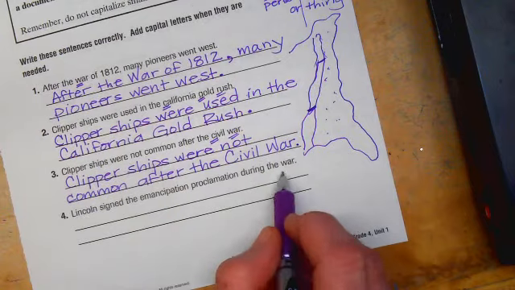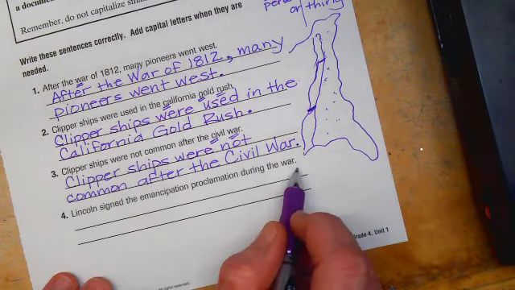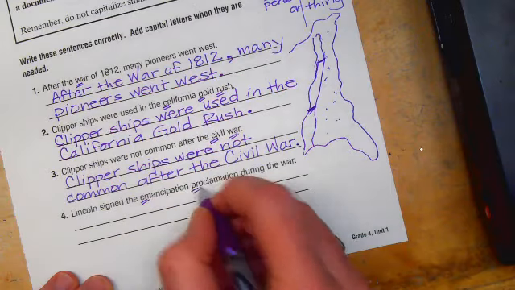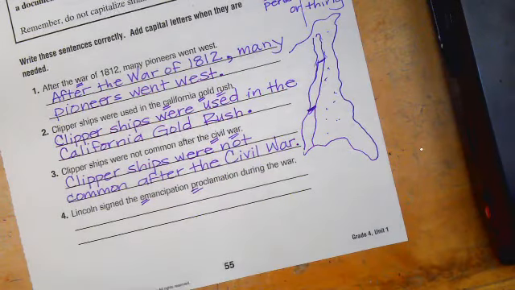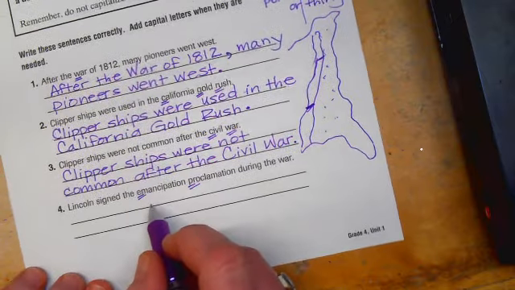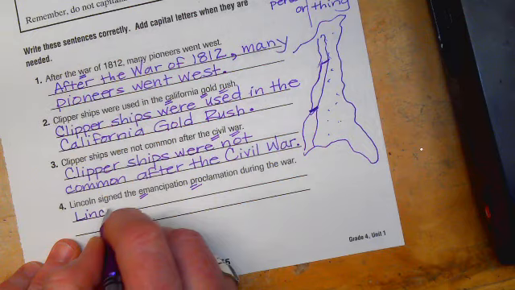Lincoln signed the Emancipation Proclamation during the war. So we don't have to capitalize war because it's not specifically saying Civil War. This, however, Emancipation Proclamation was a document that Abraham Lincoln signed, and it freed slaves in the southern part of the United States. It caused a lot of Southerners to become very angry with the government.